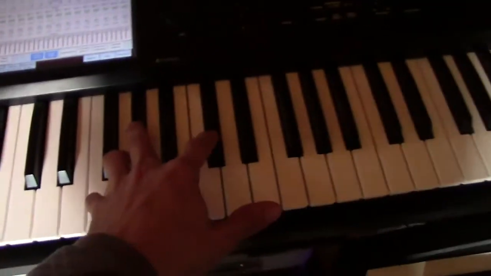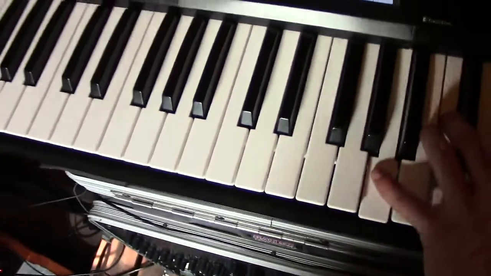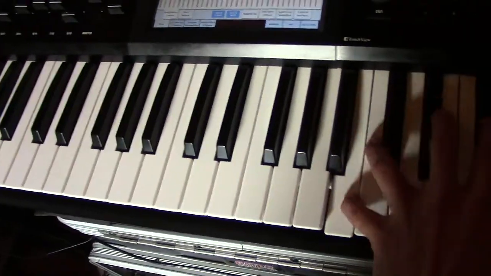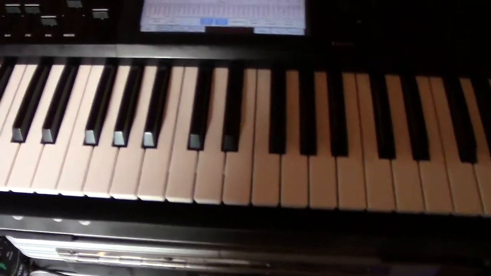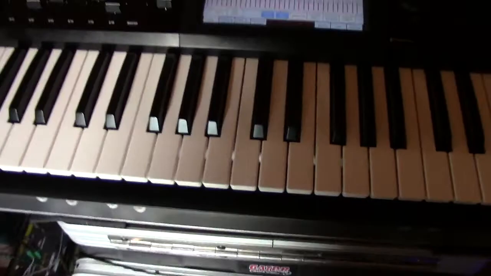And then if I want to change the sound of the Mellotron, I could just reach down here and give it a go. So yeah, that's basically it.